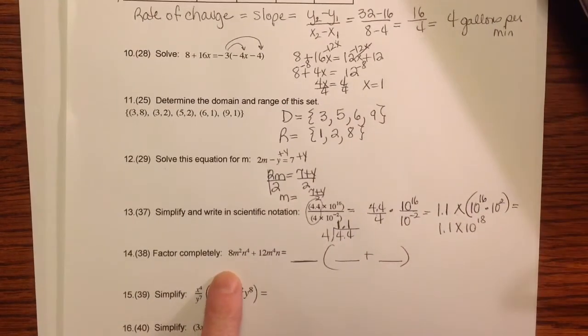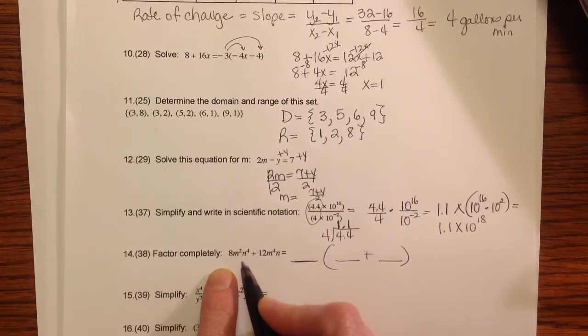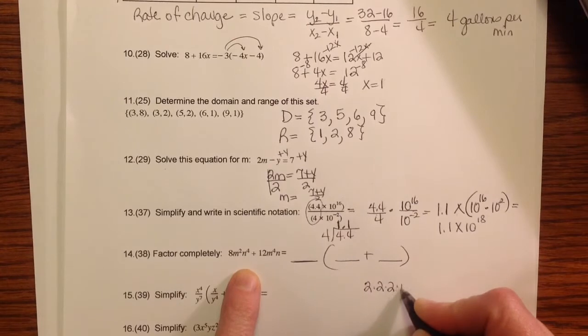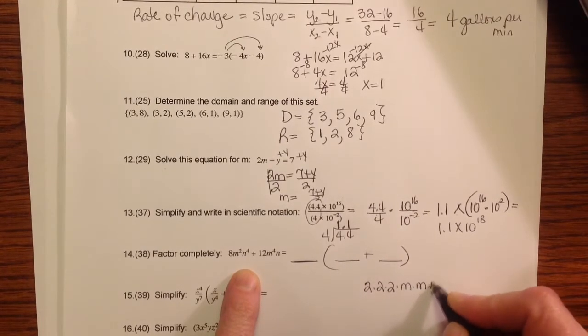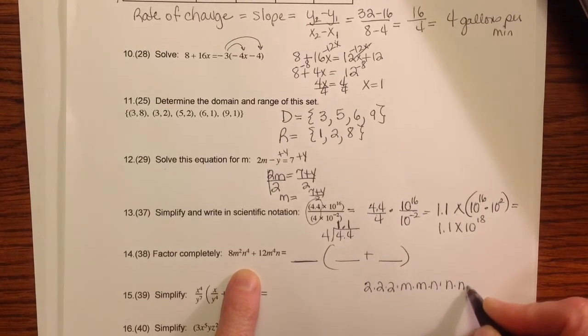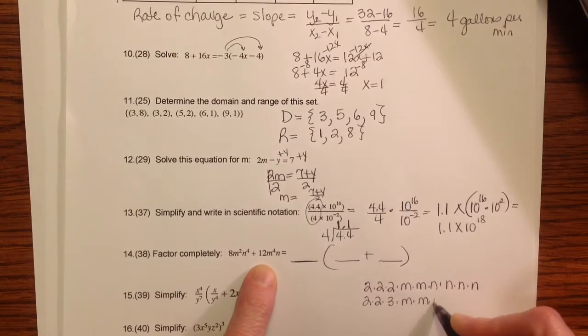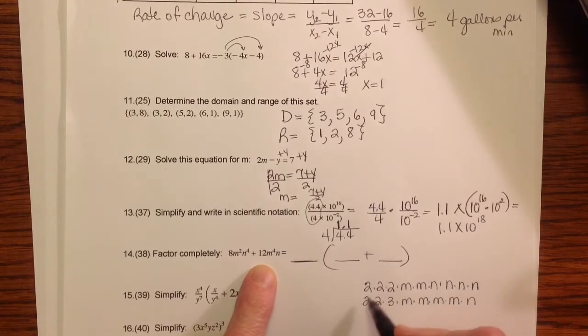There you go. The factor tree of 8m squared n to the fourth is 2 times 2 times 2 times m times m times 4 n's. And the factor tree of 12m to the fourth n is 2 times 2 times 3 times 4 m's times 1 n. Well, if you look, you'll see that they each have a 2 times 2, which is a 4.